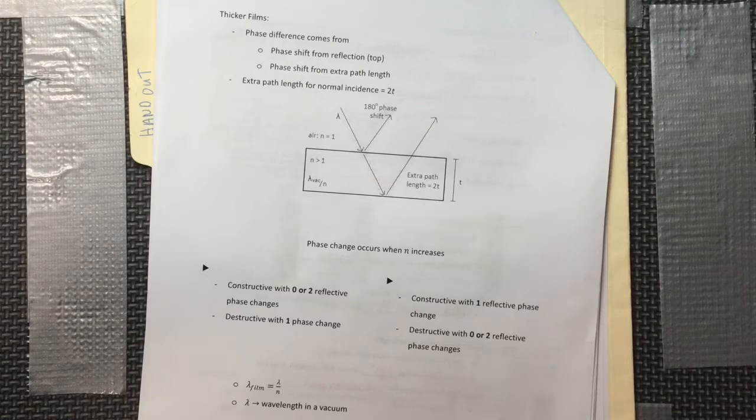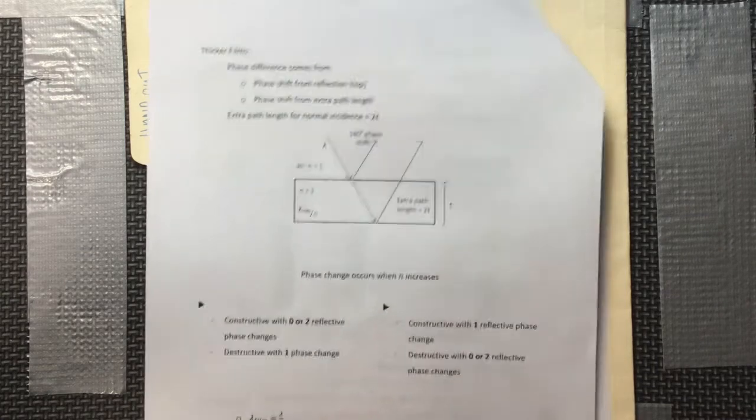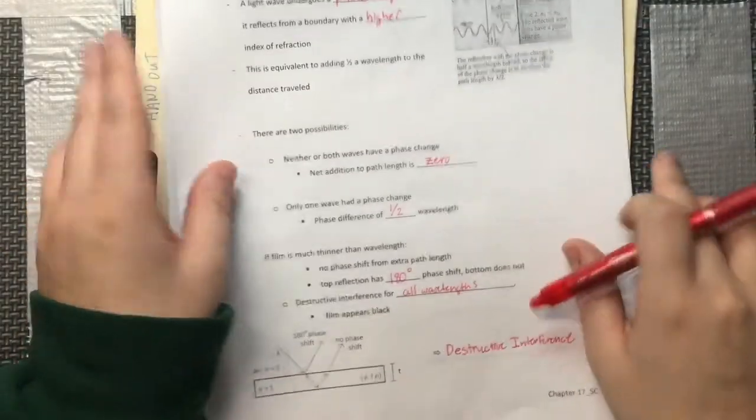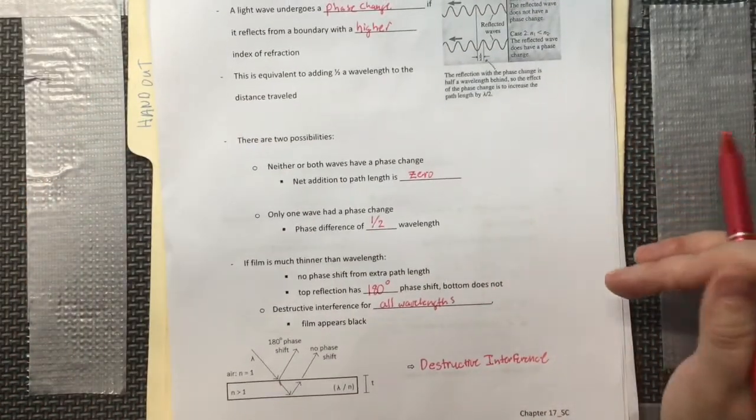So, previously we were talking about thin films. Thin films cause destructive interference when they are substantially smaller than the wavelength itself. Now, when we talk about a thin film, we're not actually talking about something like plastic wrap.